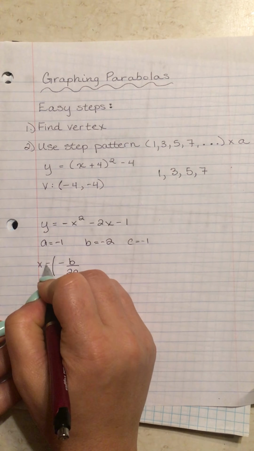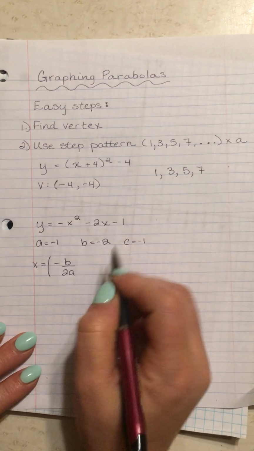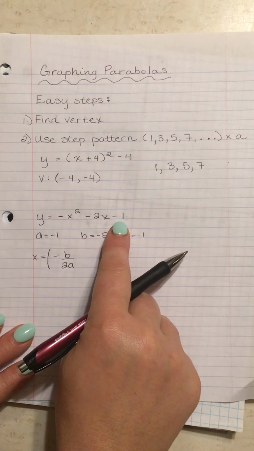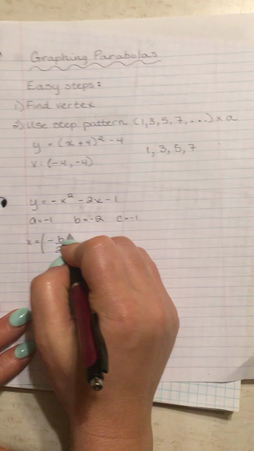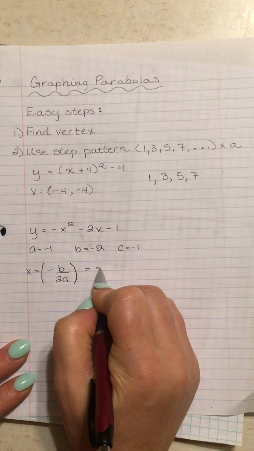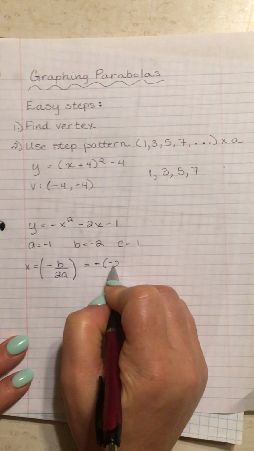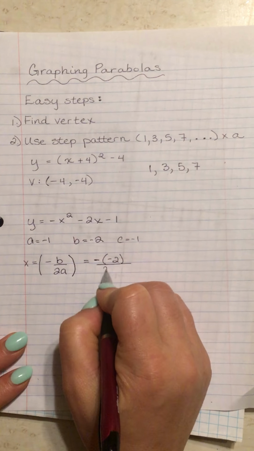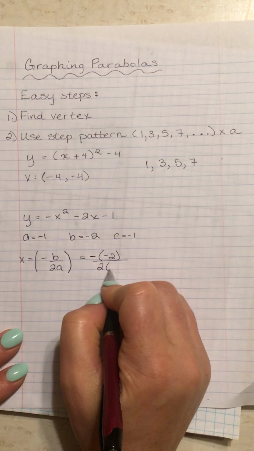That's how we find our x value of the vertex. And then whatever that is, we plug it into our formula to get our y. Remember that? So let's solve for our x. So we're going to say, okay, well, we have a negative, and then our b is negative 2. And then we're going to say 2. And then we have our negative 1 here.